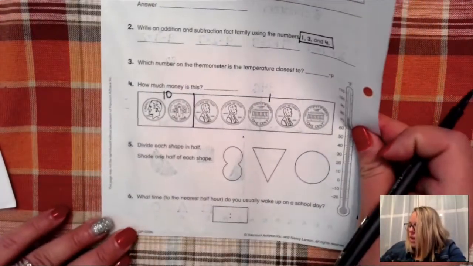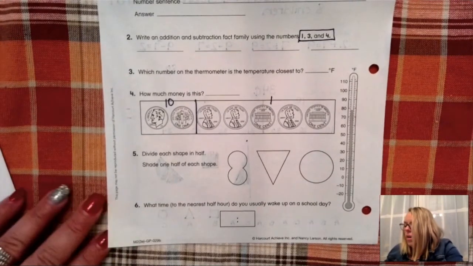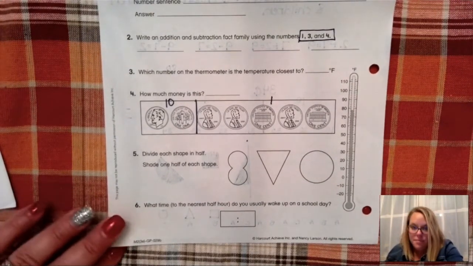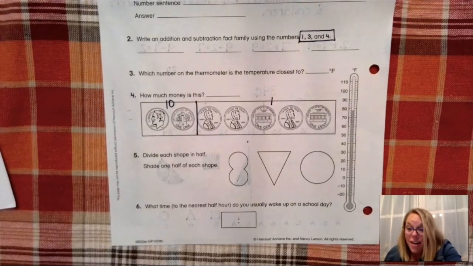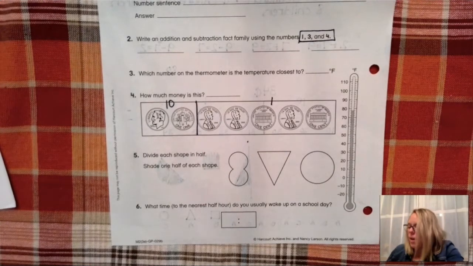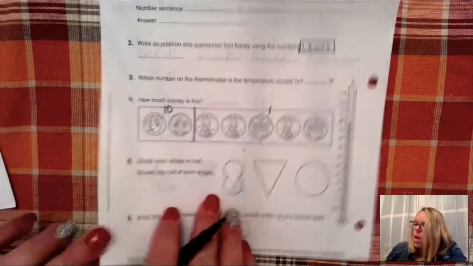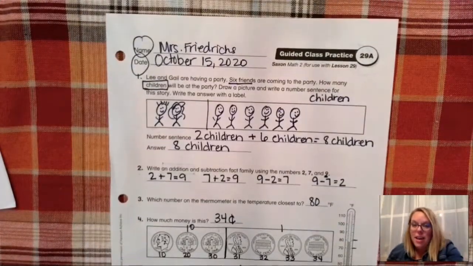And what time to the nearest half hour do you usually wake up on a school day? The nearest half hour. That means you could say 6 o'clock or 6:30. You wouldn't say 6:15 or 6:20. Okay? When you're done with that, please go ahead and make sure this gets back in your Thursday folder.